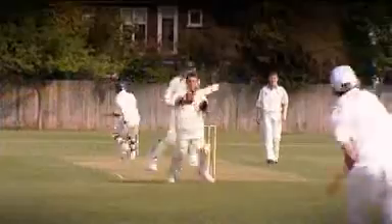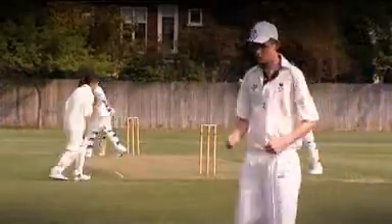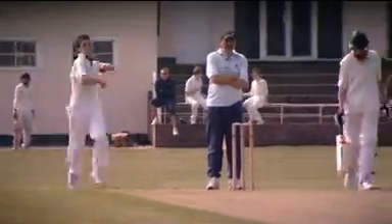If you're chasing a total, you're constantly reassessing. So that's all estimation. But if you think about it mathematically, you can actually say, well, hang on, if I hit a 4 this over and a couple of singles, I'm back on target.